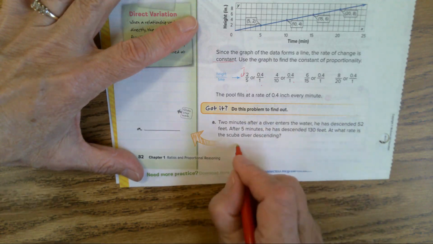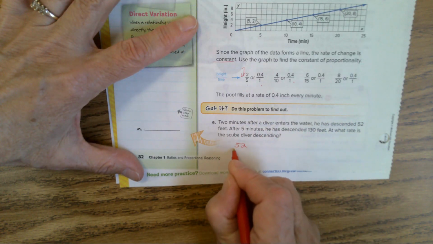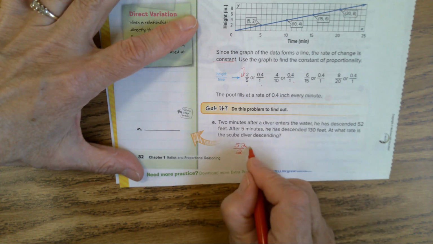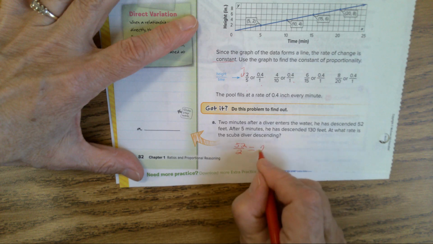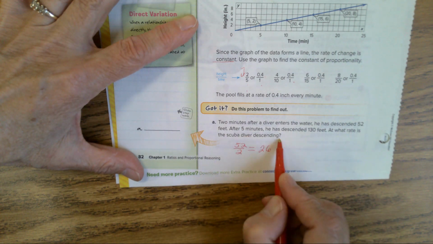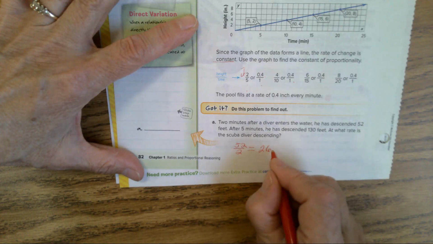So 52 divided by 2 equals 26. So at what rate is the scuba diver descending? He is 26 feet in 1 minute.